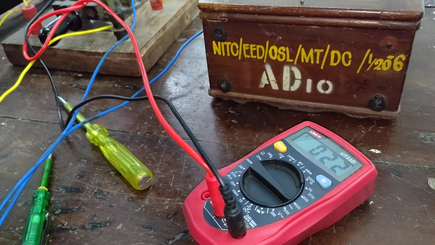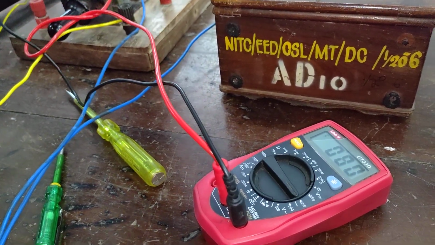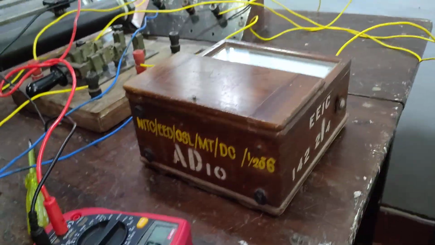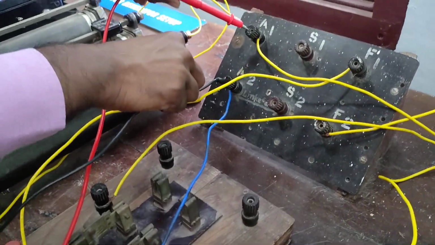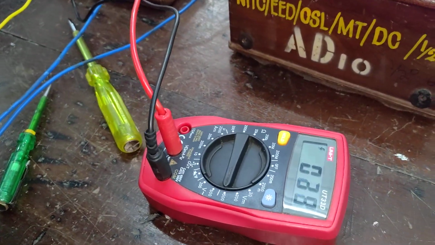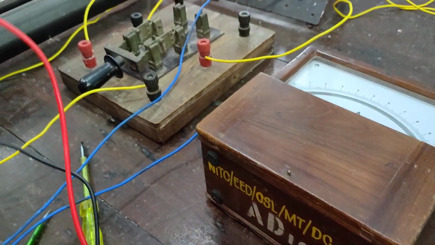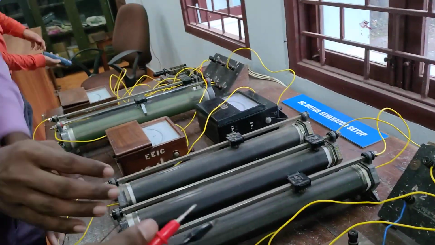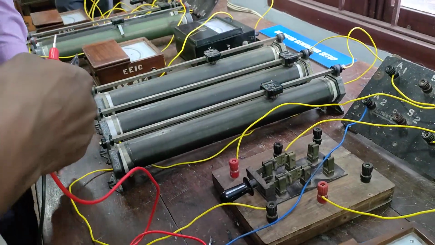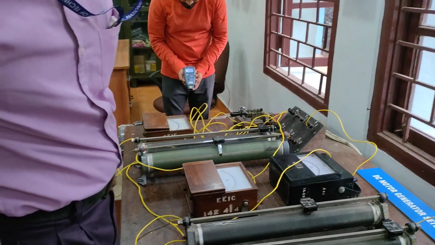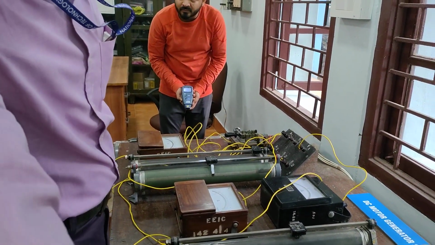Don't hold me here. 22. Why only 22 is there? It should be high now. Fix the speed there. Load is half only now.